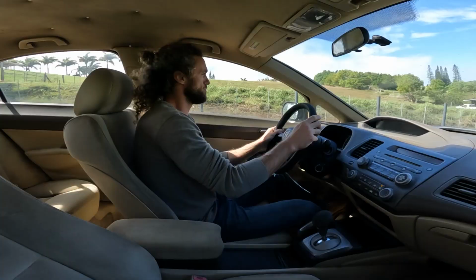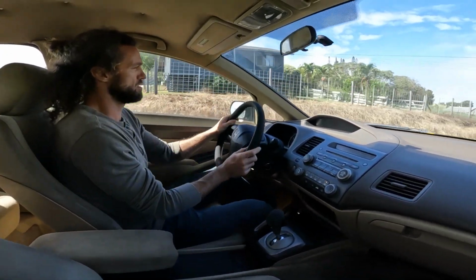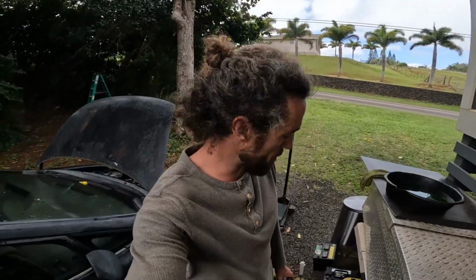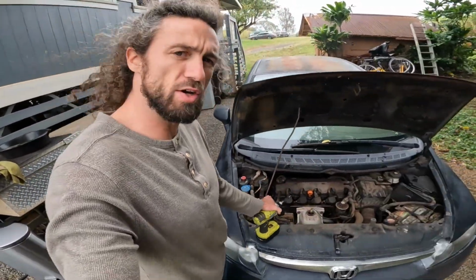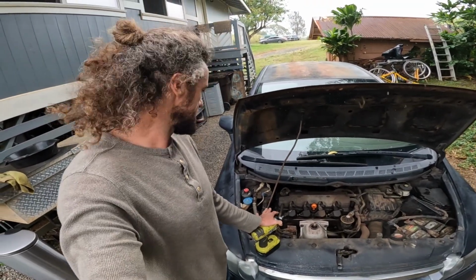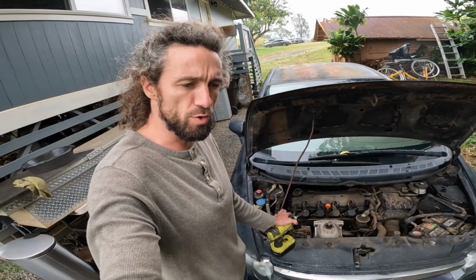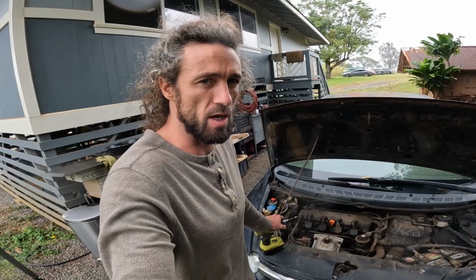Let's take it for a test drive. Nothing so far. Feels good. Seems fine. I'm curious about that actually. If you Honda guys know, if the power steering reservoir is over full, is that gonna inhibit the ability for the pump to get fluid through the system? Because now that it's down at a normal level, not showing any symptoms of it not working.